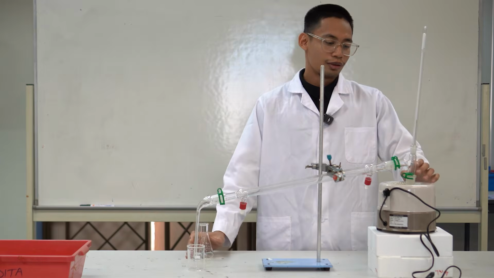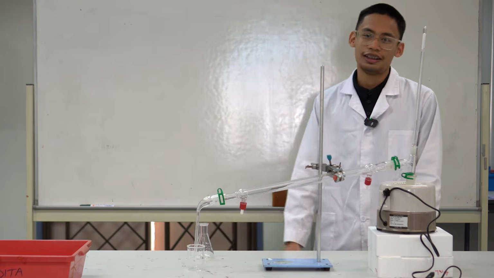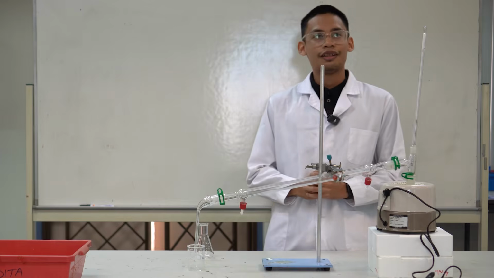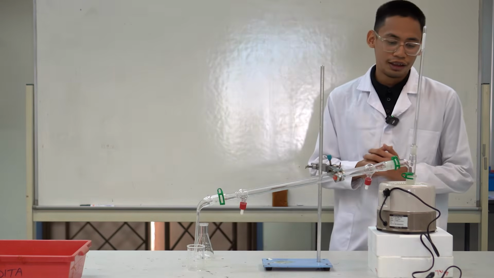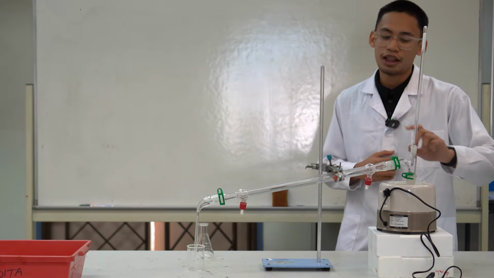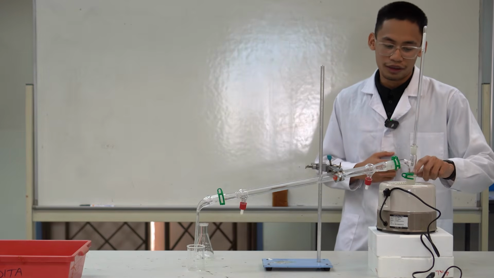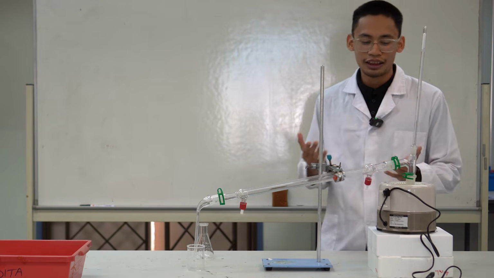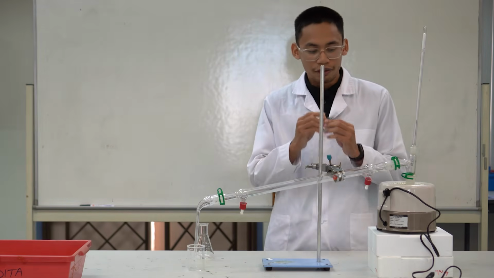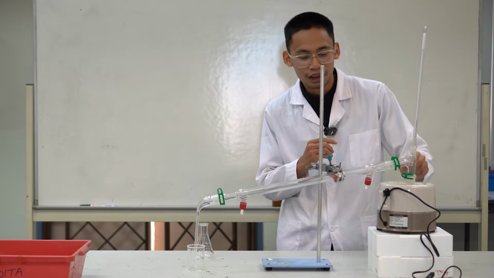The second one we have is the distillation head, or in industry we call it a 3-head adapter. As you can see here, it's connected to the thermometer, condenser, and round bottom flask. The purpose of this distillation head is basically to direct the vapor formed from the mixture into the condenser.